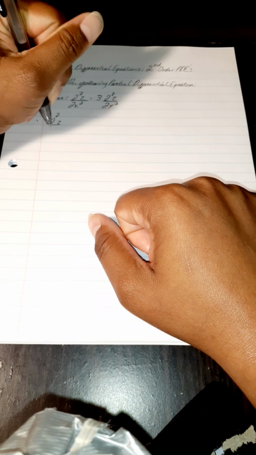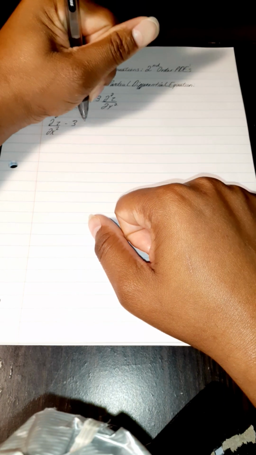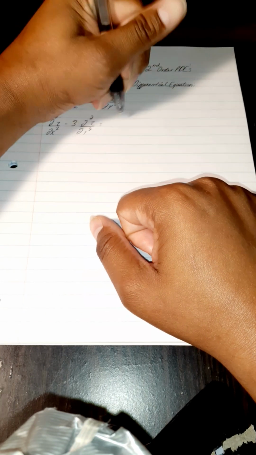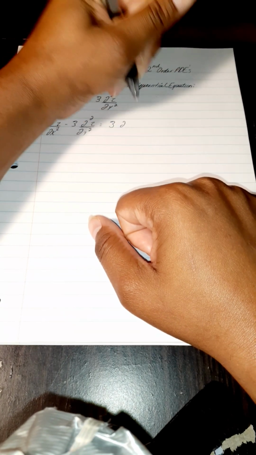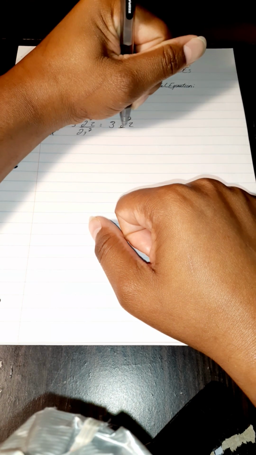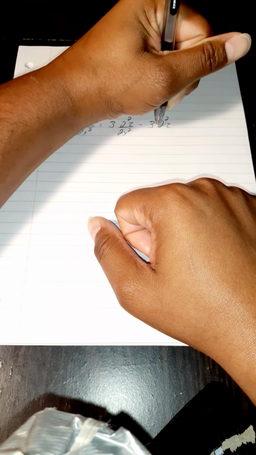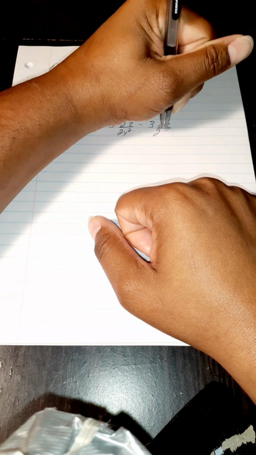So we'll have d squared z over dx squared minus 3 times d squared z over dy squared, and that's going to be equal to 3 times d squared z over dy squared minus 3 times d squared z over dy squared.